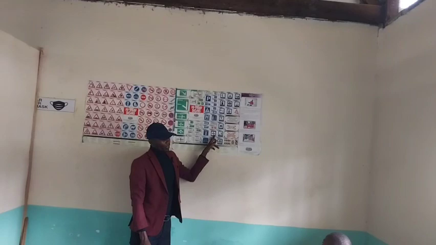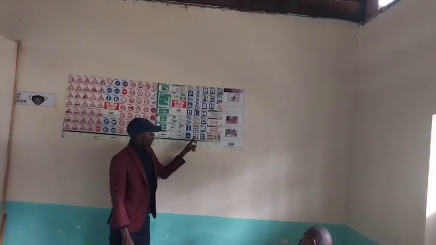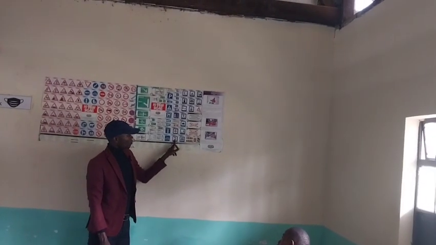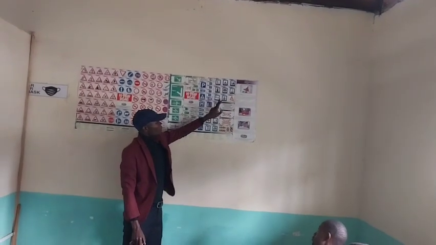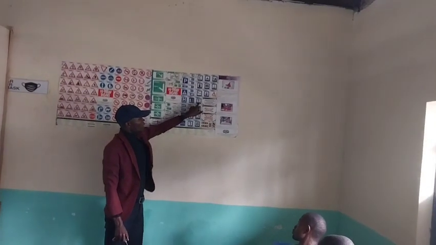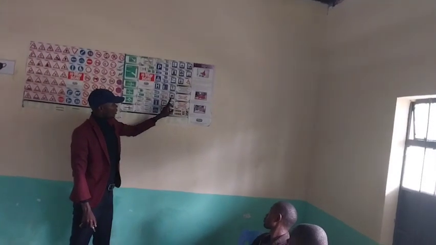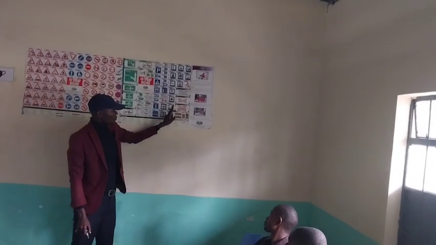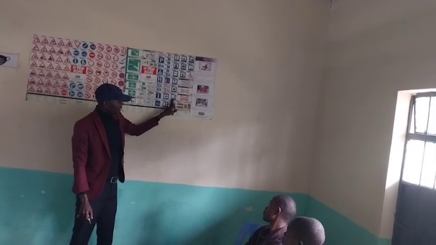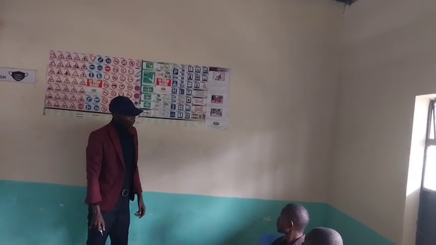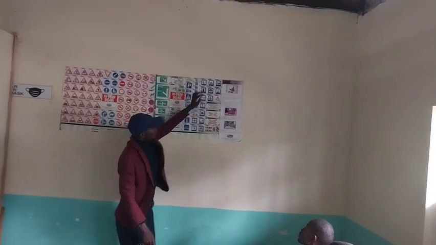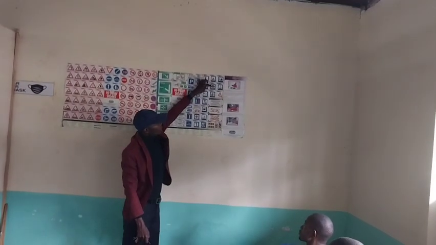This one is first aid. Then this is breakdown services, telephone services, refueling station, hotel or motel, restaurant. This is refreshment, picnic site. Then public footpath. Then this is camping site, caravan site.